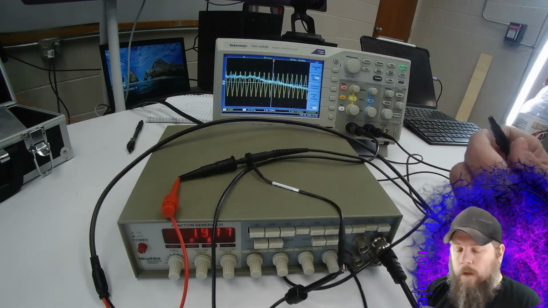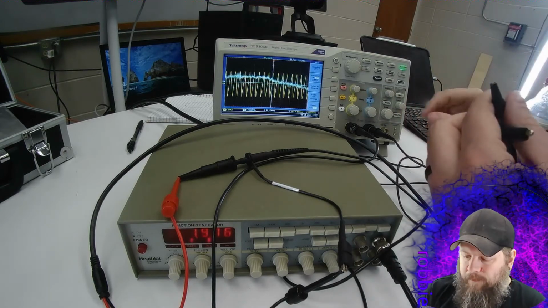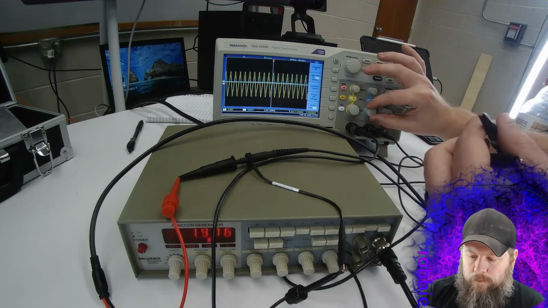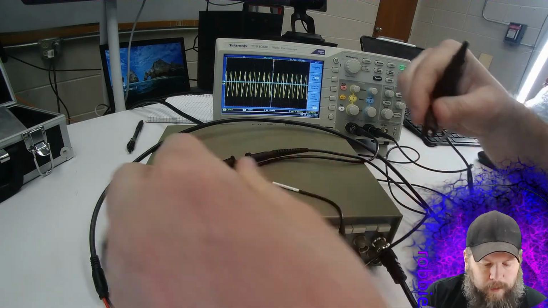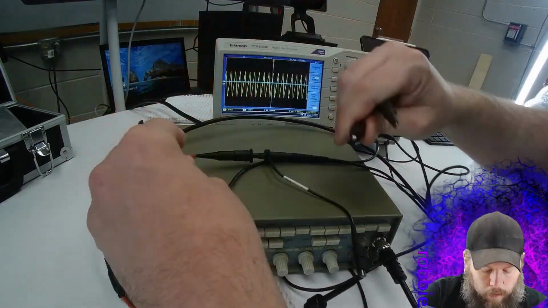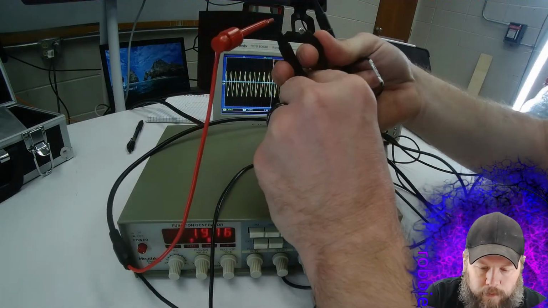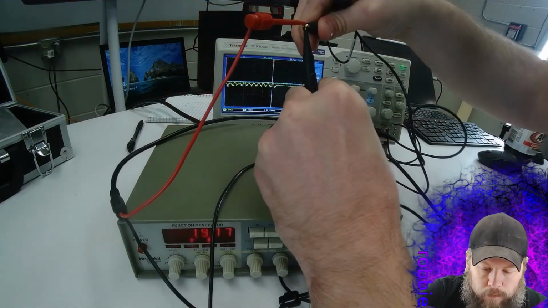Okay? So I've got this. I'm going to turn it back down because as soon as I make a connection here, I'm going to do it backwards so that we have an inverted signal.